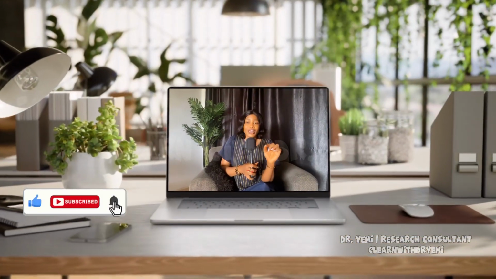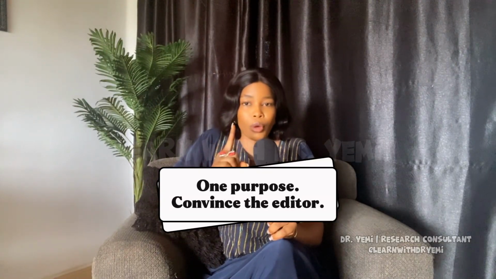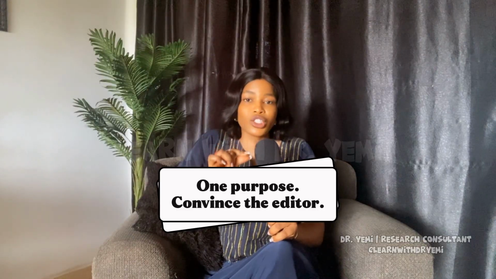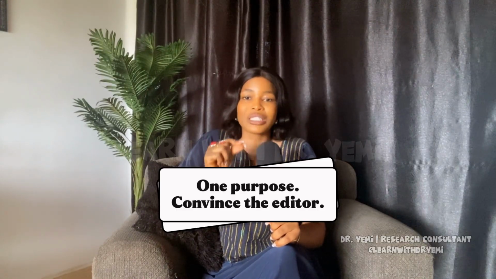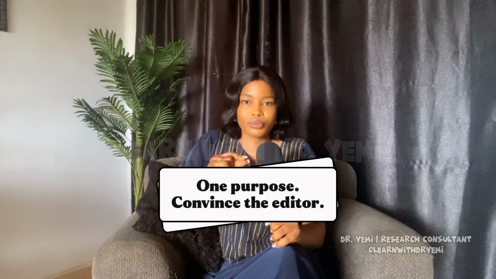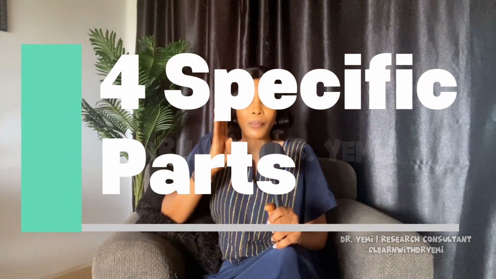It is not optional. Even when a journal says the cover letter is optional, write one. A well-written cover letter shows professionalism and makes a strong first impression before the editor reads a single word of your manuscript. A journal cover letter has one purpose: to convince the editor that your paper deserves to be sent out for peer review. That is it. Nothing more, nothing less. And it does that in 4 specific parts.